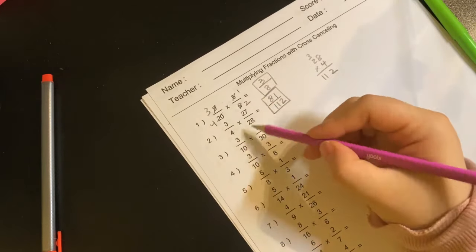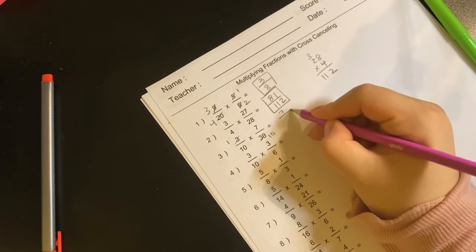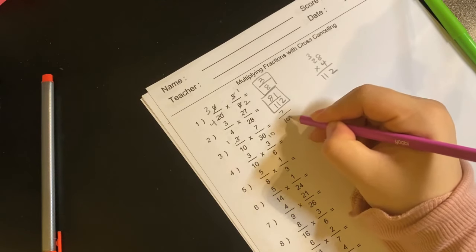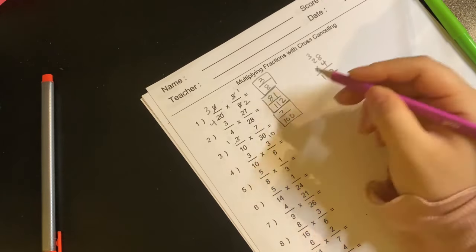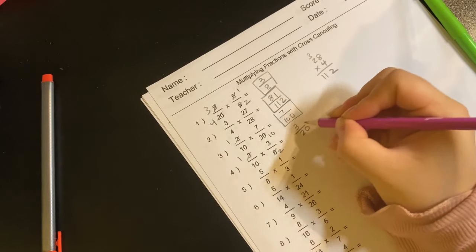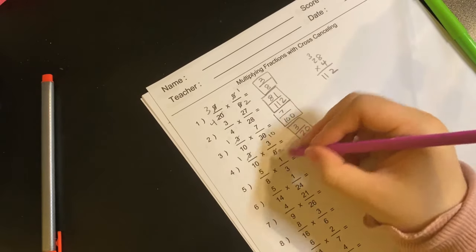Let's see, 330. So I see a 1. I see a 10. 7 and 10. So that's a 7 over 10 times 10, 100. Very good. Let's see, 3 and a 6. So 3 goes into 3 once. 3 goes into 6 twice. And so 3 over 20. Multiplying straight across.